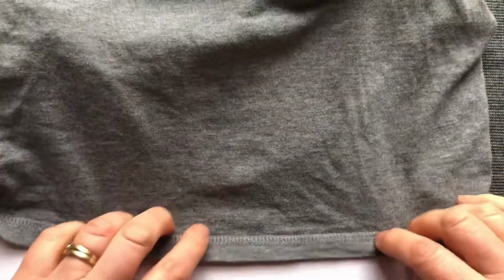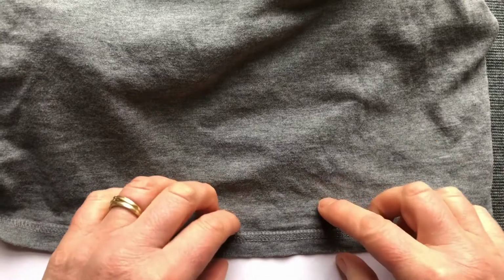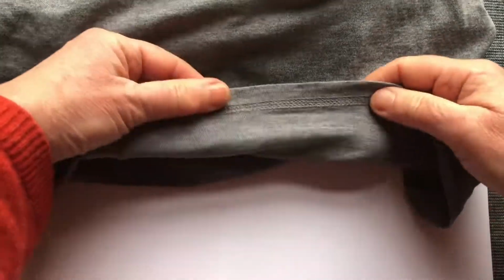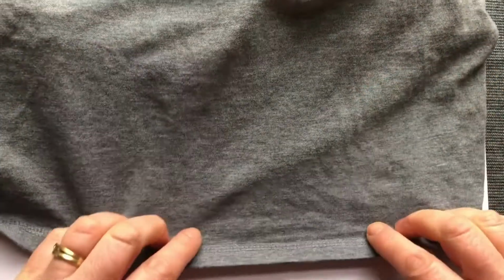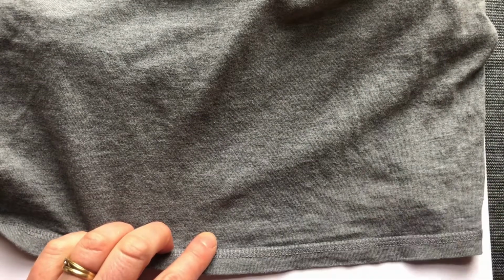This is a single jersey knit. It means that the knitting needles are very, very fine, but it's only one layer of knitting. So here we have the purl on the back and the plain on the front.